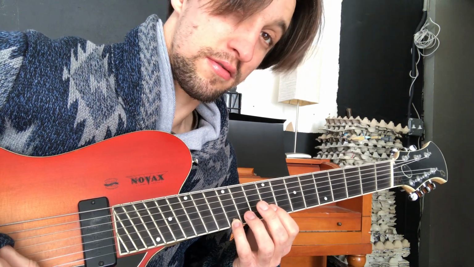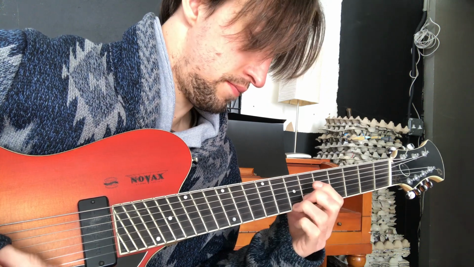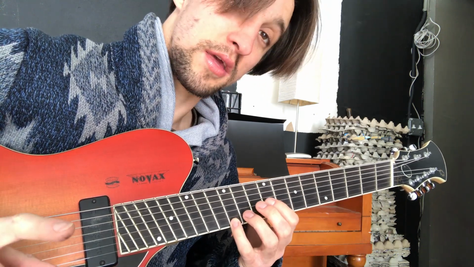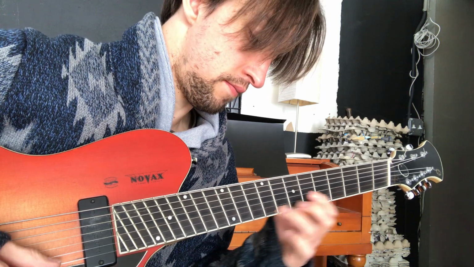Can you hear the difference? Here's major. Here's melodic minor. One note difference.